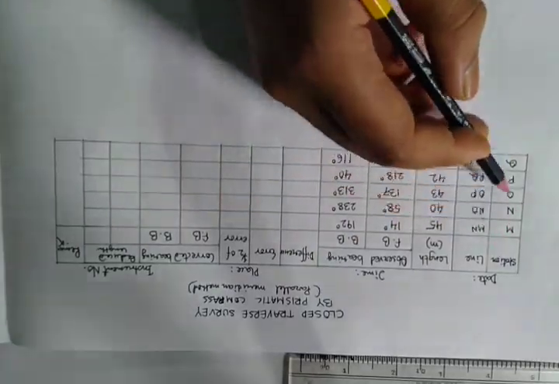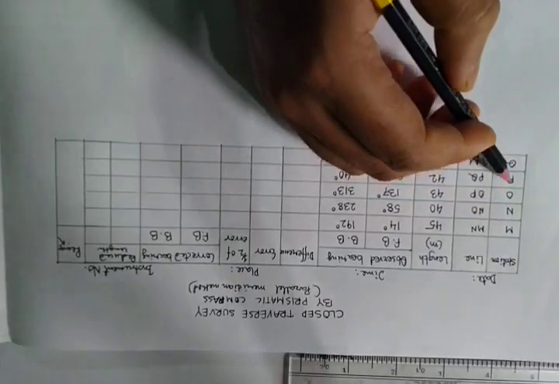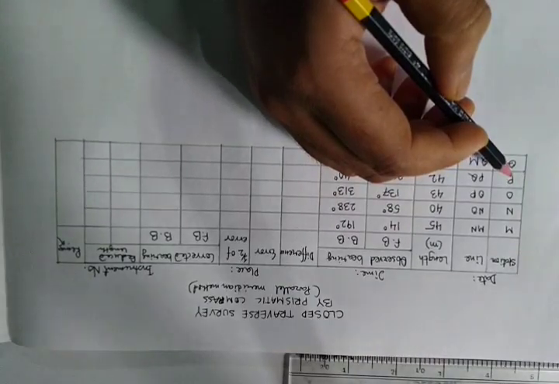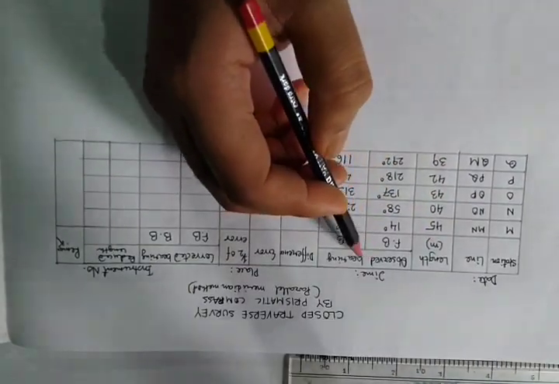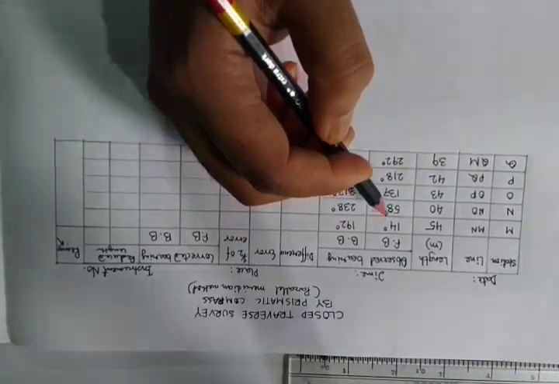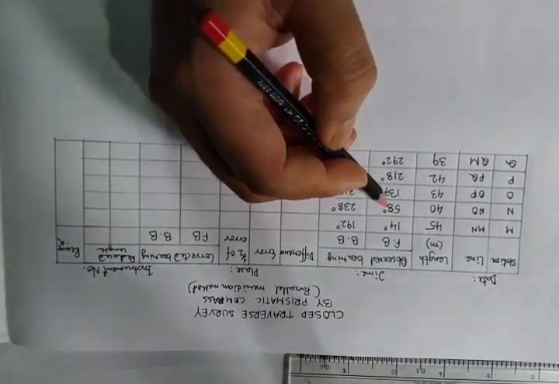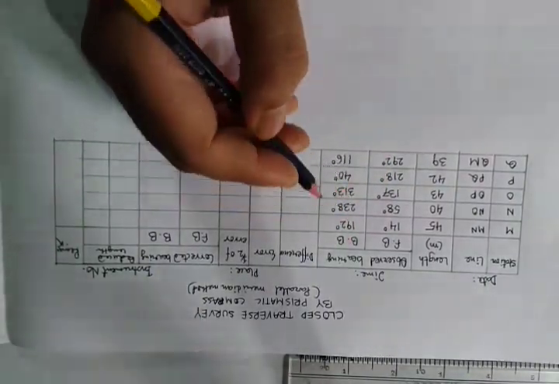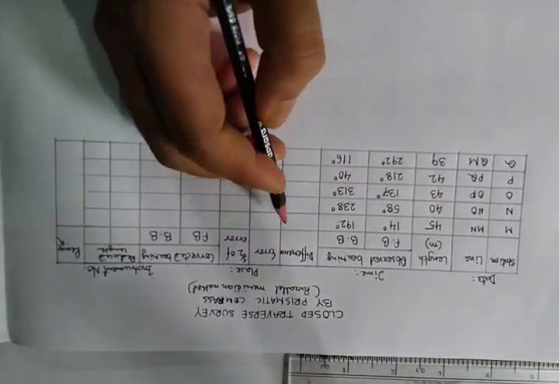So you have to prepare such a table. You can see here, this is the first station, that is M, N, O, P and Q. These are the stations which are already given in the question. Now these are the lines, these are the length. Observed bearing: this bearing we will take from the field. You can see here 14 degree, 58, 137, 218, 292. So all these readings we have collected from the field.